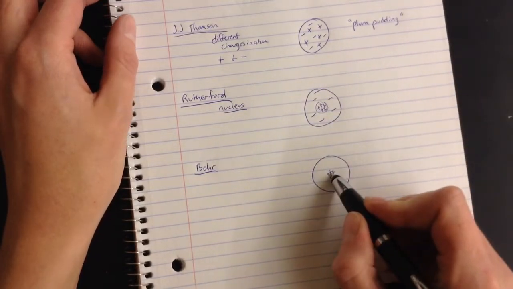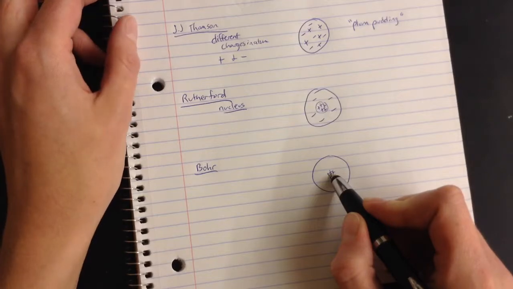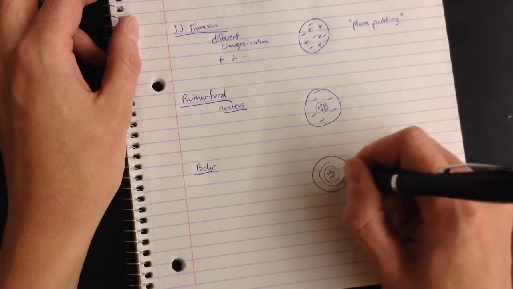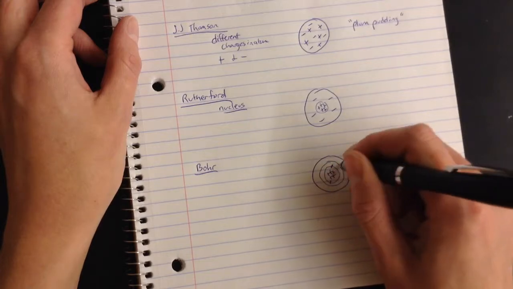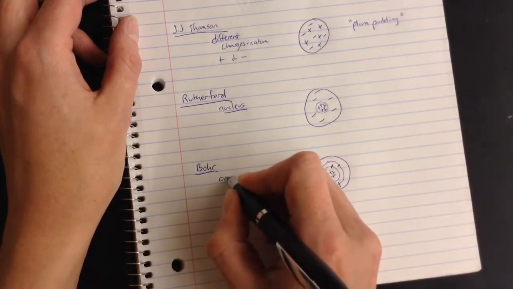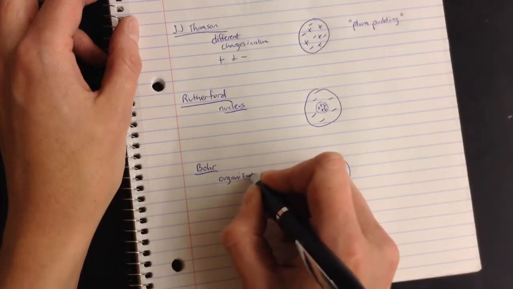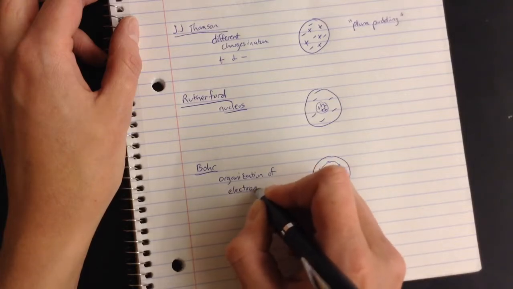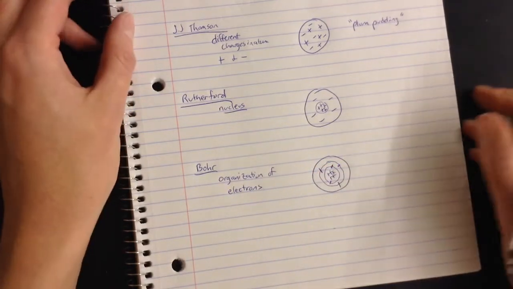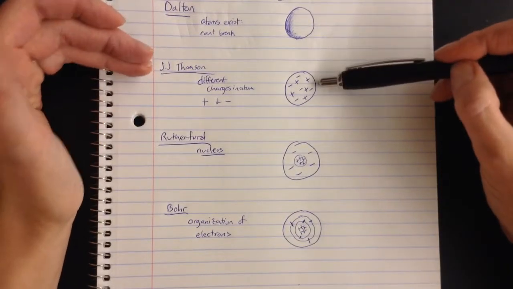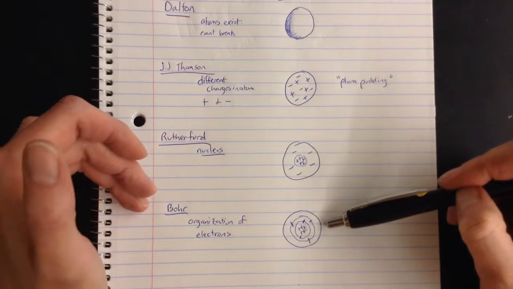Bohr said, yes, the nucleus is there and it does have positives in it, but those electrons, instead of being wherever they want, are on these rings. So he added organization to the electrons. The electrons have to be in particular places. You can see that with each guy, we get a little bit of a better picture of what the inside of the atom looks like.